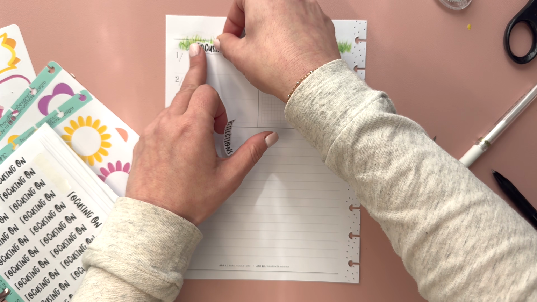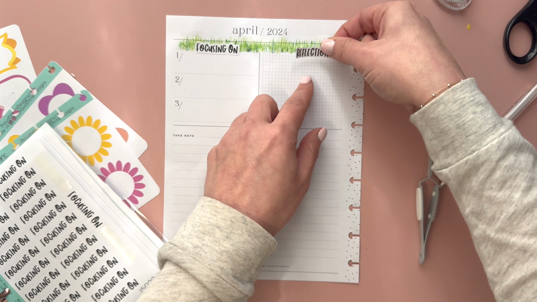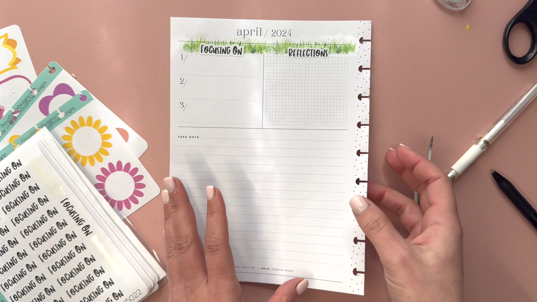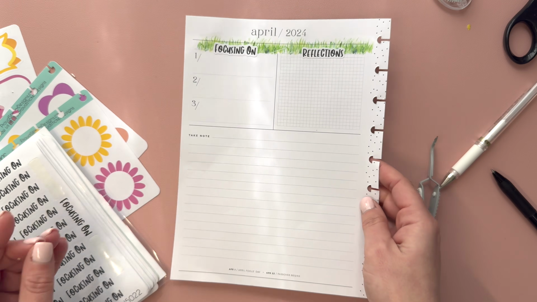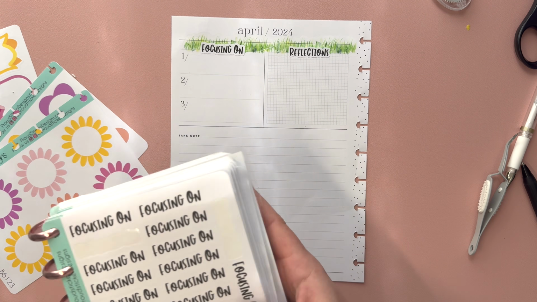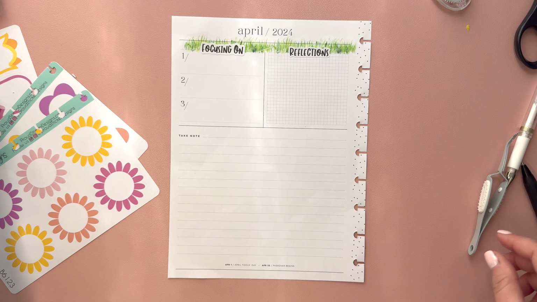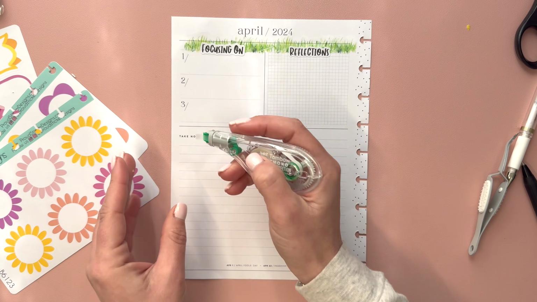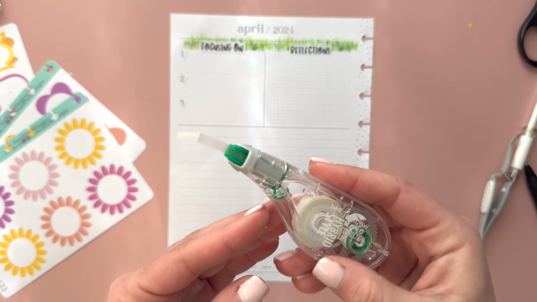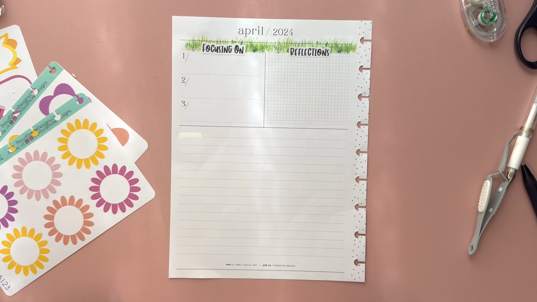So we're going to do focusing on over here and reflections over here. I like this grid space for reflection. I feel like it's a nice space to do a little bit of journaling, and I've been journaling so much more lately. So having that space for my currently is really nice. Okay, this is just not it right now.